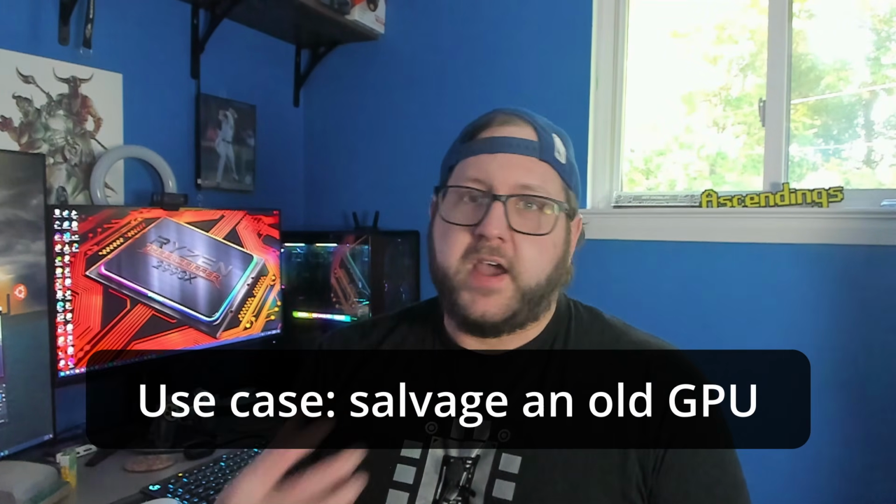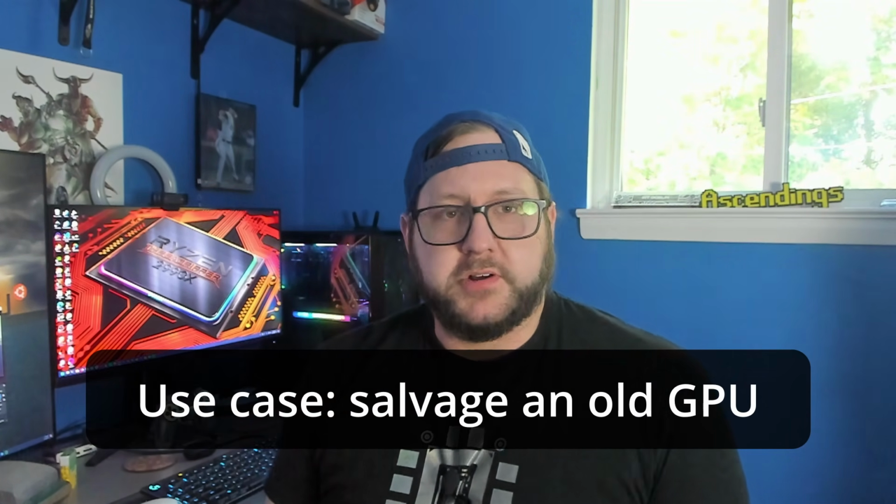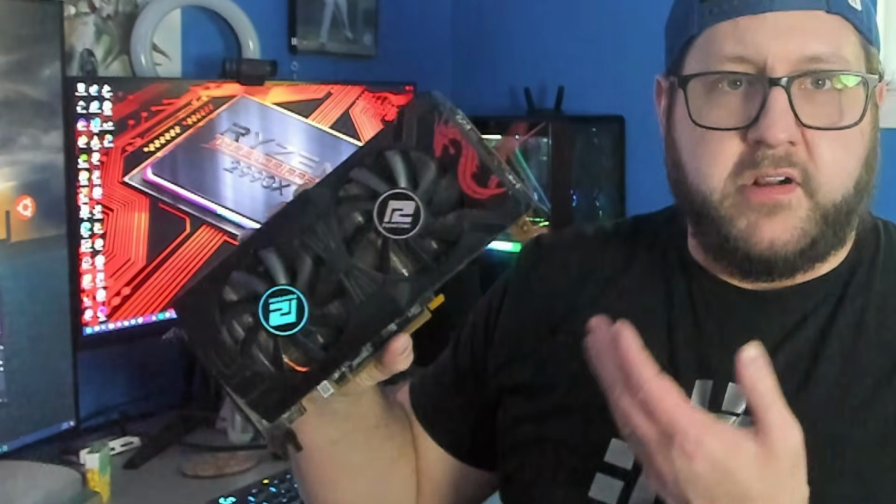Before we wrap things up, let's quickly talk about why you would want to do this in the first place. For one, the main reason in my opinion would be to try and salvage an old GPU that you purchased secondhand, just like I did with this RX 570, or you are trying to save one that's just kind of been sitting around collecting dust that has a corrupted vBIOS somehow.